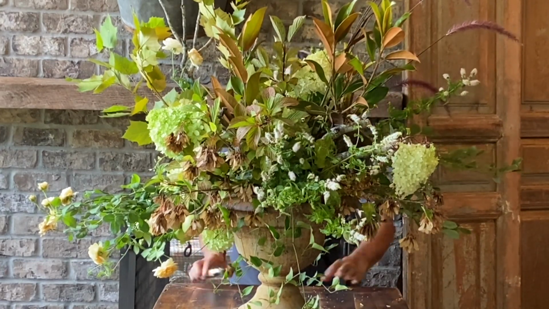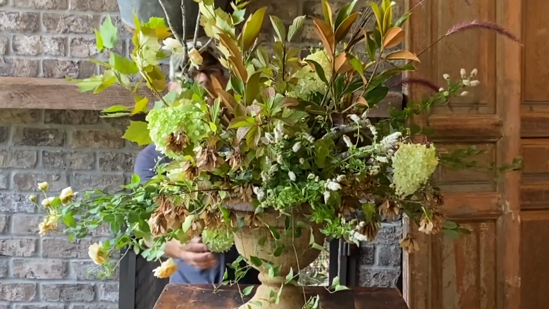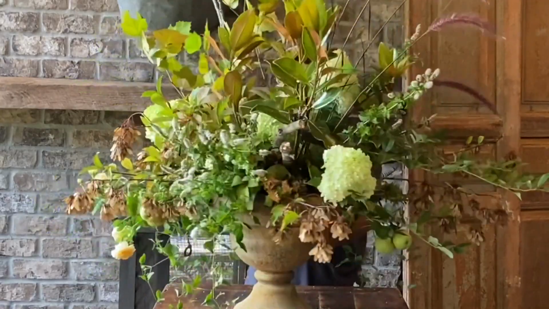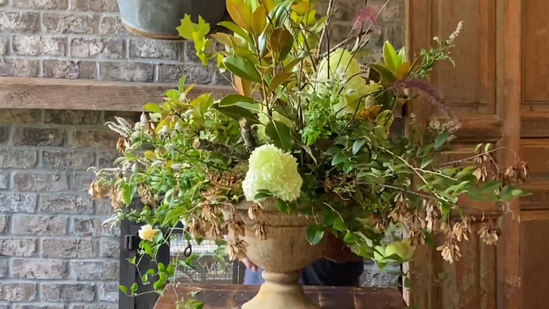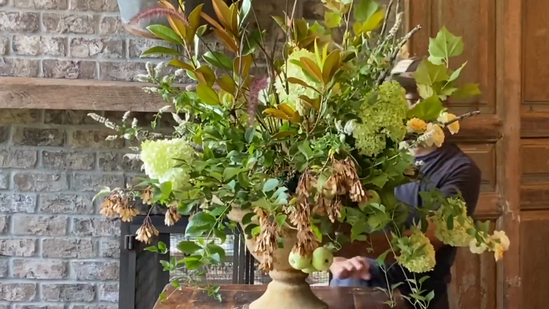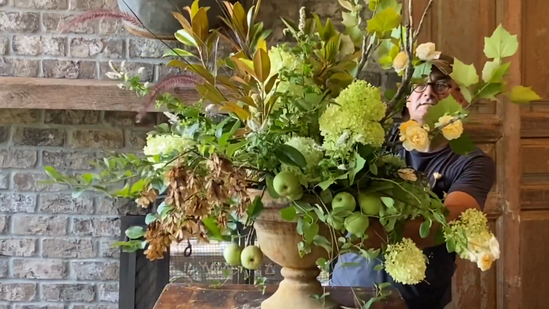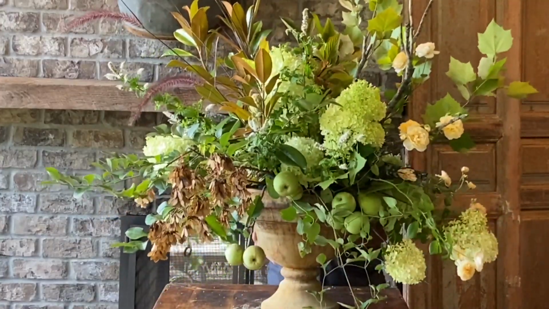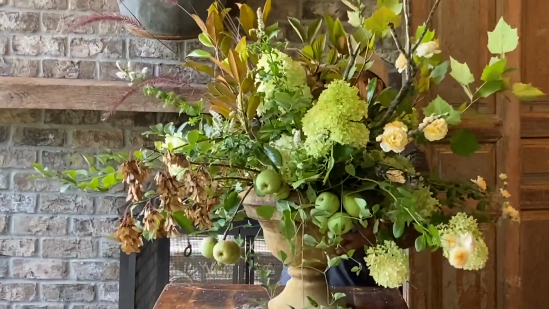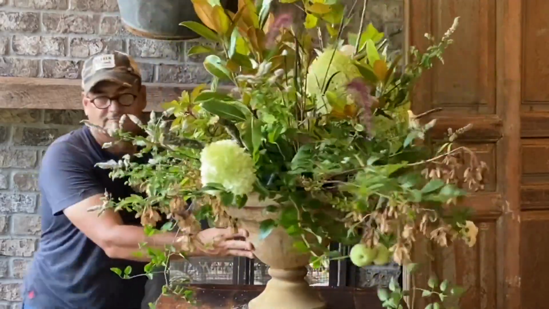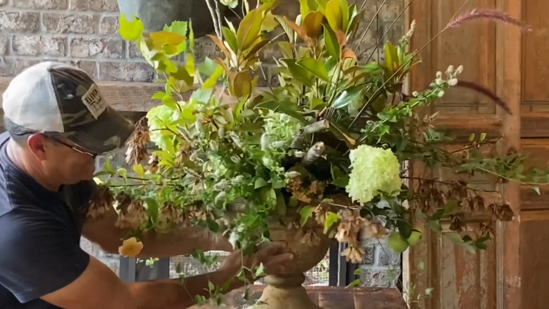There we go. So let's turn around and take a look before we finish up the last little textures. This is where we are.